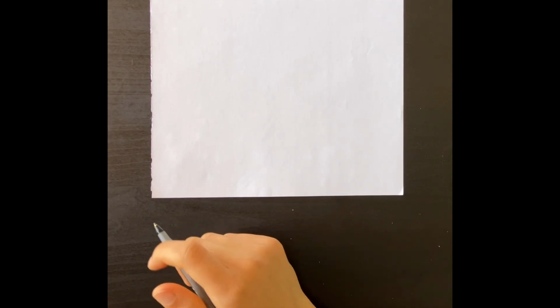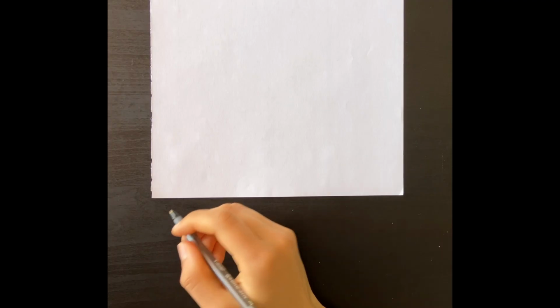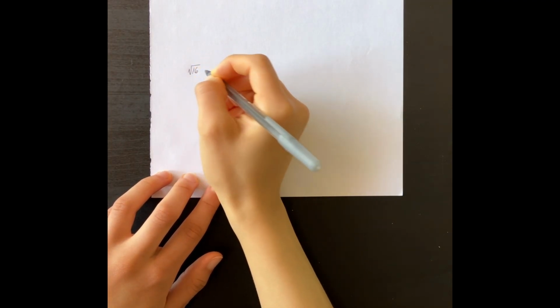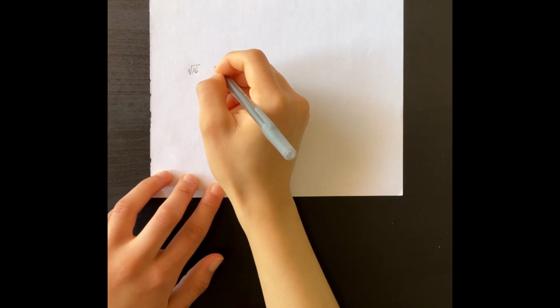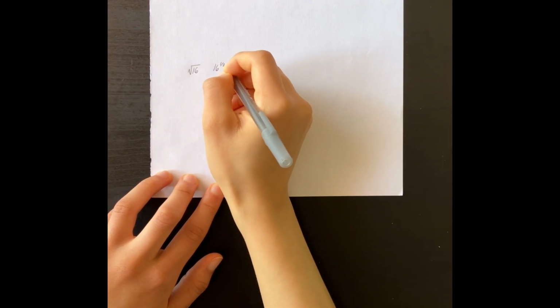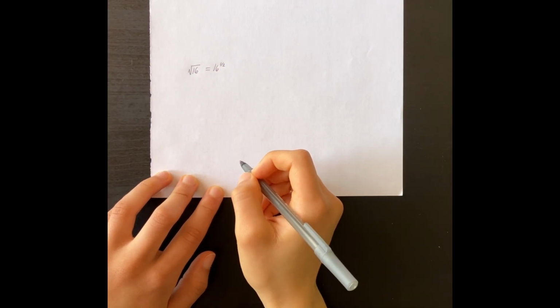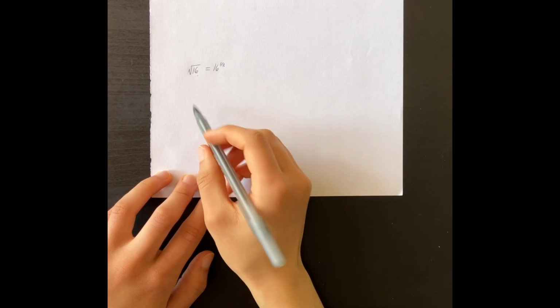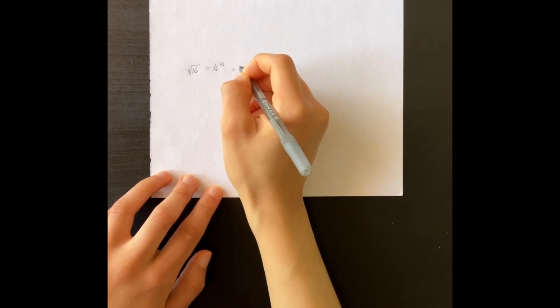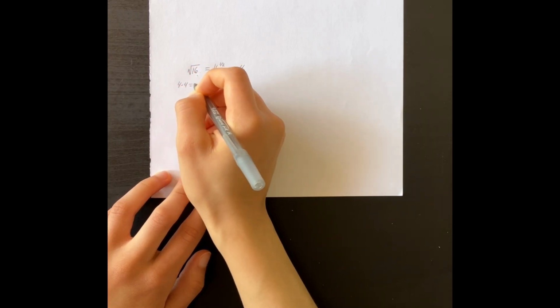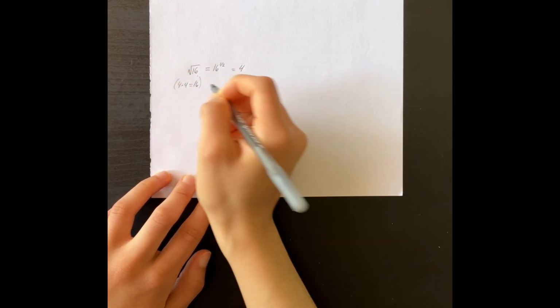Let's do a quick refresher on how to calculate roots. Let's start with the square root. Square root of 16, you can also write it with a fraction exponent like that. We are looking for a number that we can multiply by itself to get 16. That number is 4, because 4 times 4 is equal to 16.